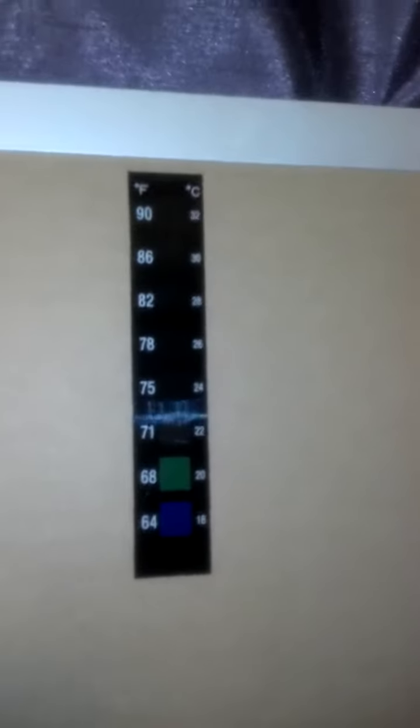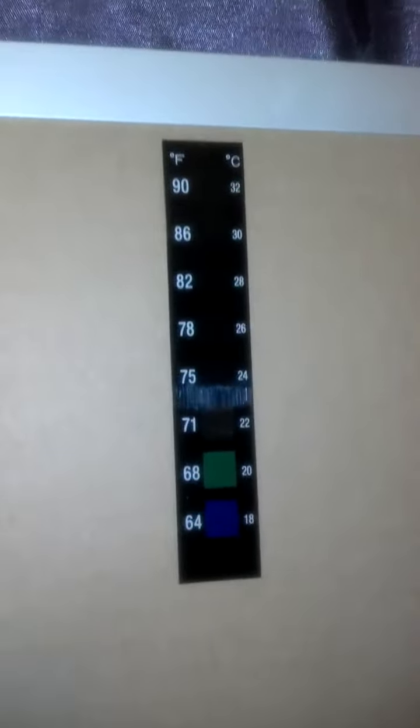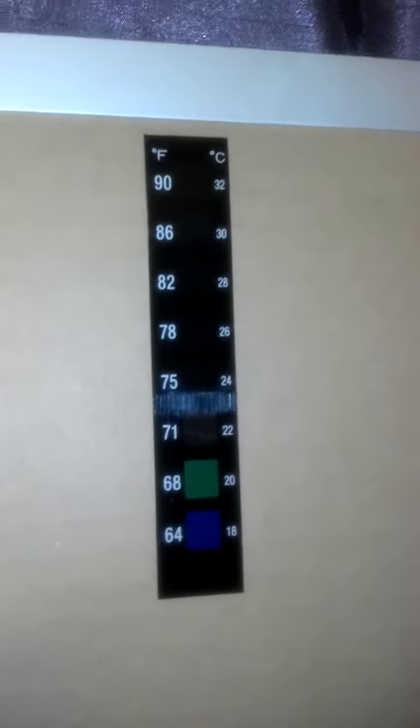So the setup that we have here is a board that has two aquarium thermometers mounted to it, and when they're exposed to heat, they change colors as the temperature goes up, so we should be able to see the change in temperature.